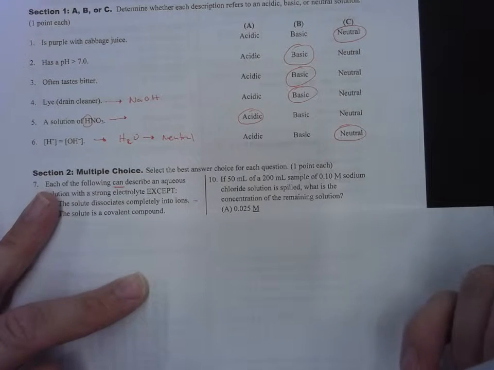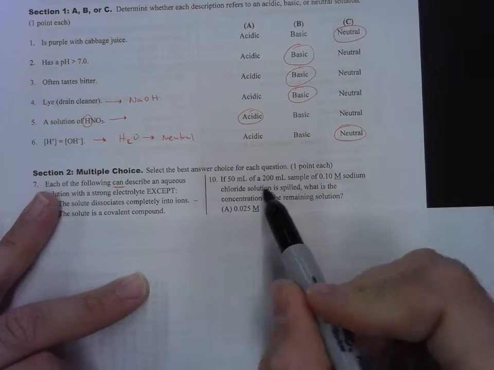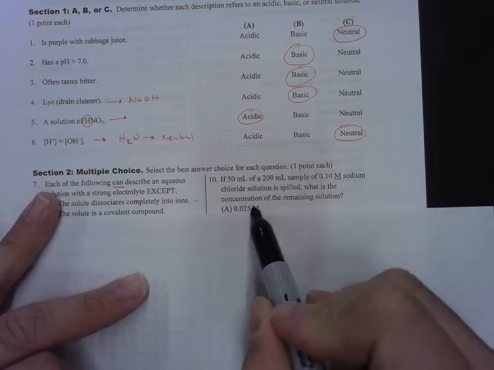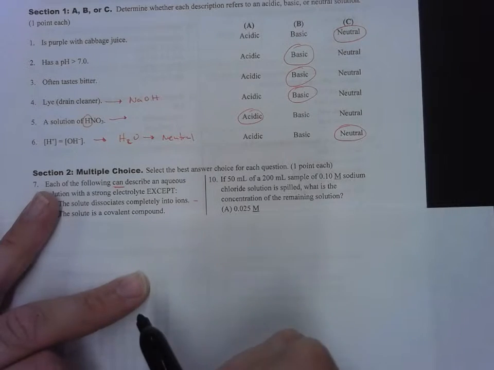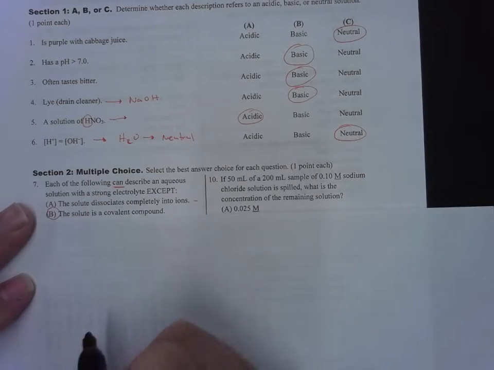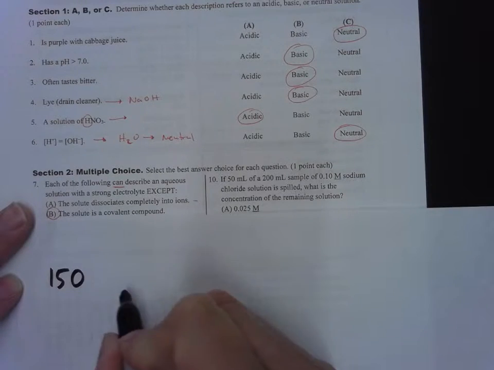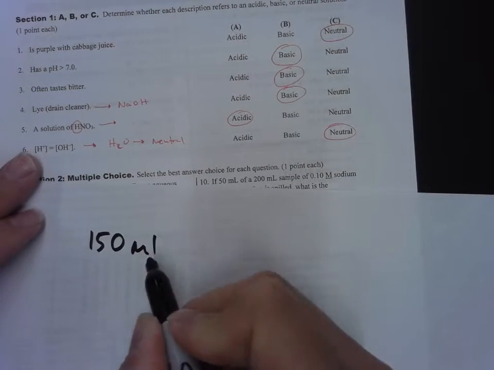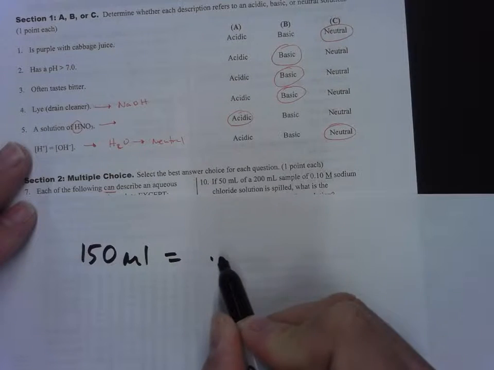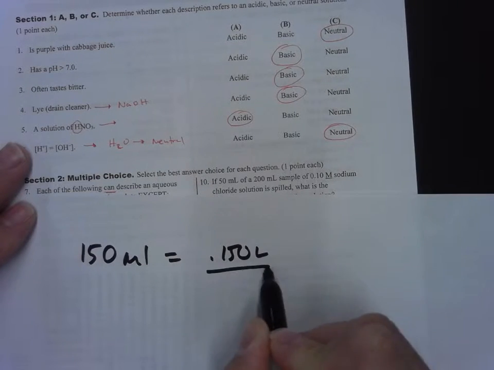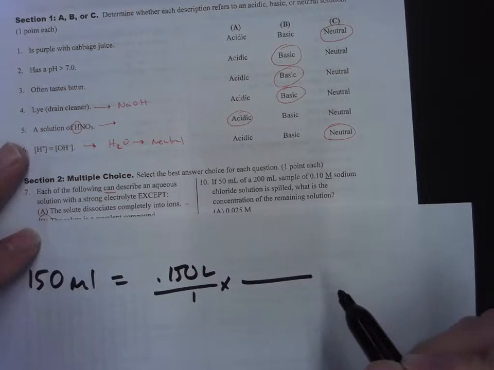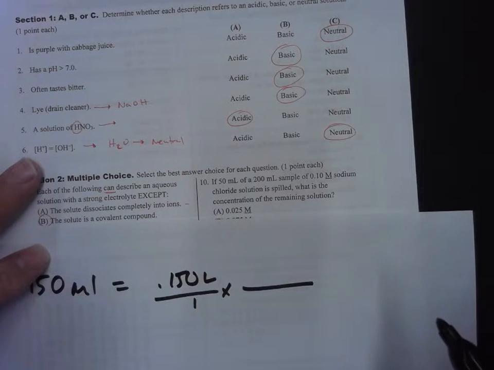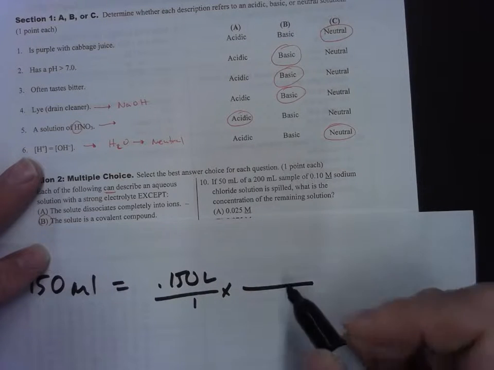All right, but anyway, for argument's sake, let's just say, what is the concentration of the remaining solution? 50 mils of a 200 ml sample was spilled. So what's left over? We've got 150 mils of solution. Well, that equals 0.150 liters over 1. Okay? And now we're going to go from liters to, what are we going to go from? Liters to moles.